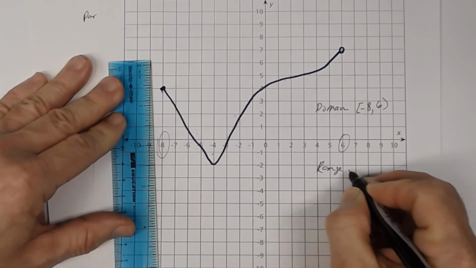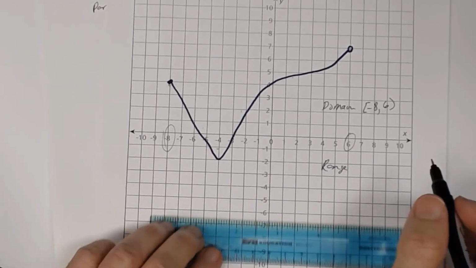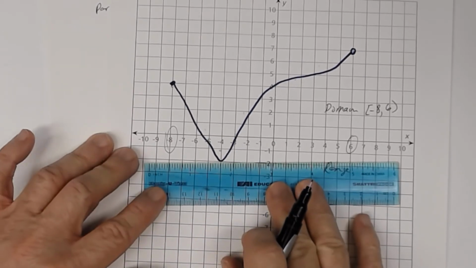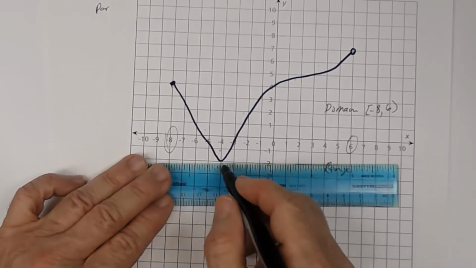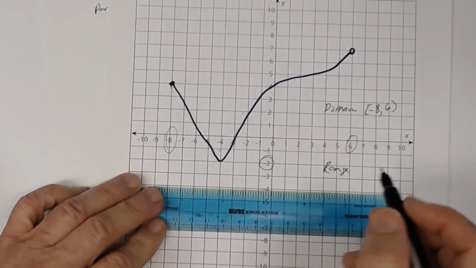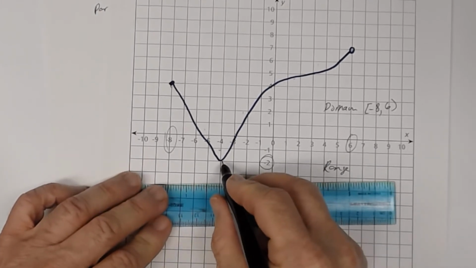The range, you go from bottom up. Notice there are no arrows, so you don't have anything to worry about. This is actually the lowest point right here. So that lowest point has y value negative 2. Remember, the range is a set of y coordinates. That's not an open circle, that's closed.